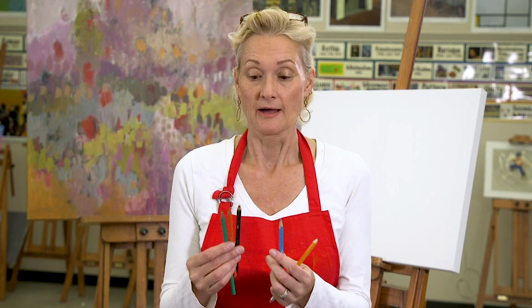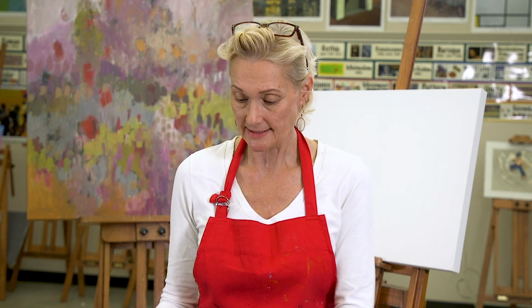Before we get started, let me introduce you to some of the tools and the paints we'll be using today. As you know, I love using mark making tools, so I've got a variety of different colored pencils that we're going to be using at the very start of the canvas. So we'll start with these, and then as we build up some layers of paint, I'm going to be using my nail or my skewer today to scratch into the surface.